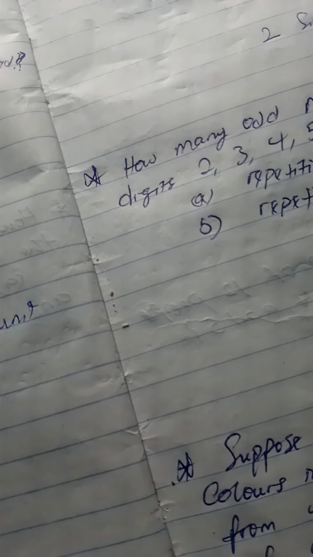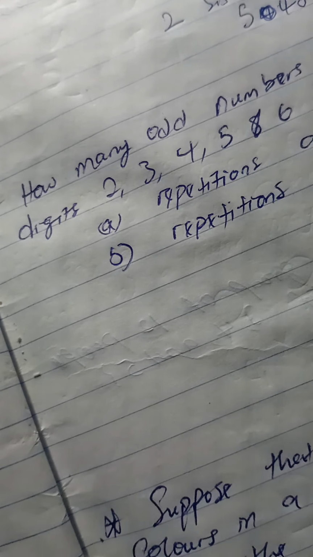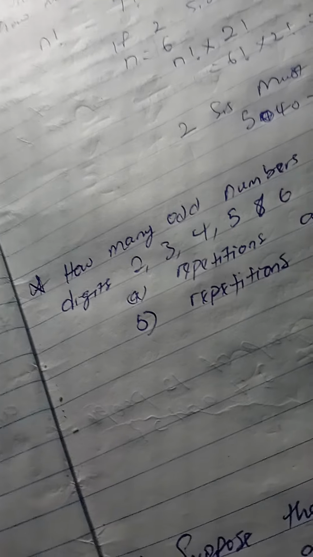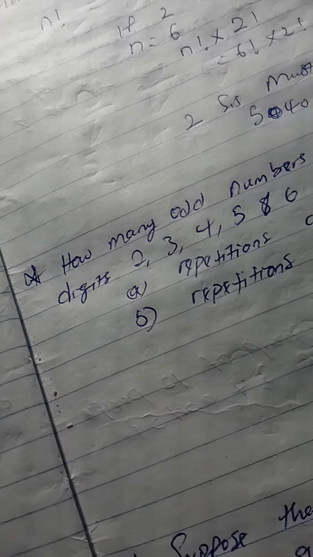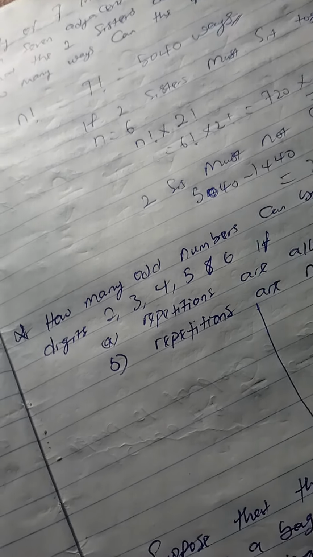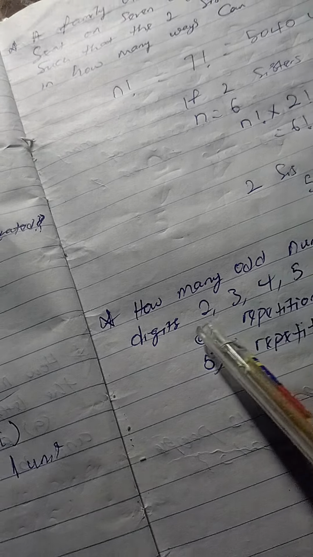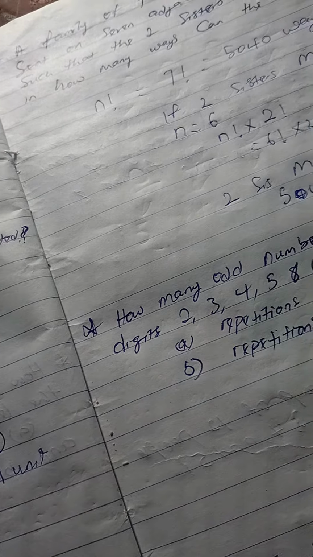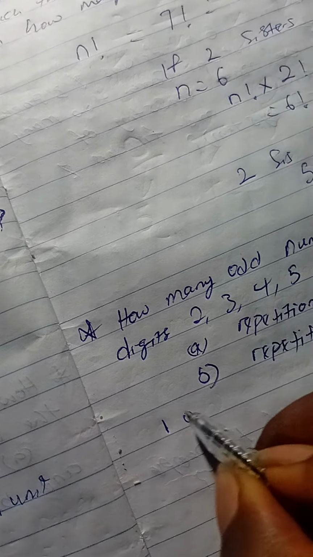So now, how many odd numbers can be formed with the digits 2, 3, 4, 5, 6? This one is like a classical question, because they did not specify how many 2-digit odd numbers or 3-digit or 4-digit or 5-digit odd numbers. They just told you how many odd numbers. So you are going to find how many 1-digit odd numbers, how many 2-digit, 3-digit, 4-digit, and 5-digit odd numbers, because you only have 5 choices. So you are stopping at 5 digits. Is that clear? So let's start with 1 digit.